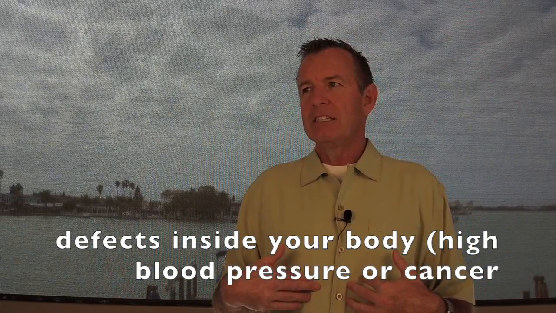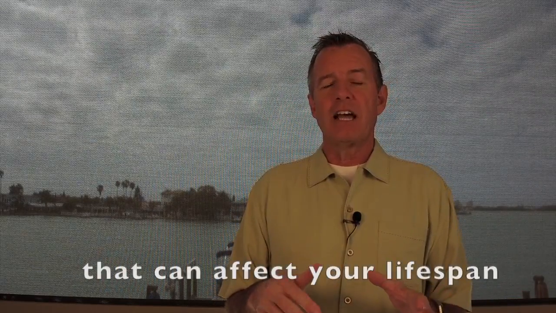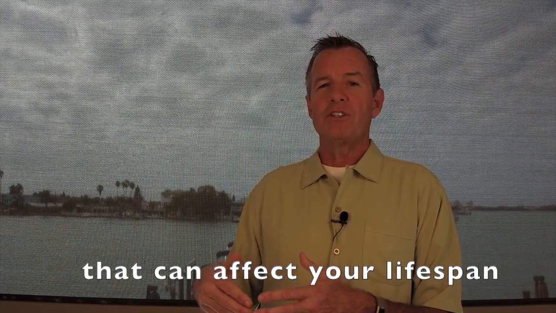However, if you have sort of a hidden inside defect, like high blood pressure or some sort of cancer cell, that would obviously have a huge effect on your durability and longevity. Well, the same is true of gemstones. That blemish on the outside isn't going to affect maybe the durability or long-term health of the gemstone, but something inside could be an accident waiting to happen.